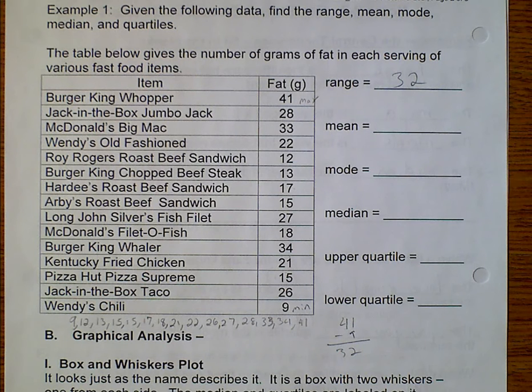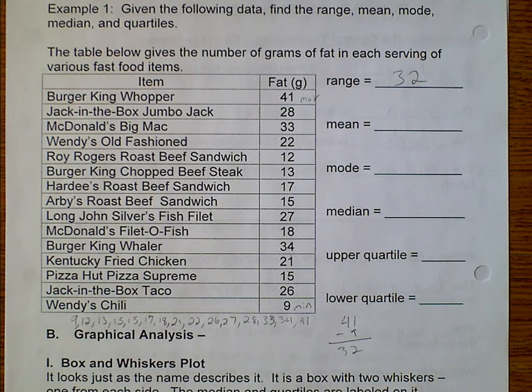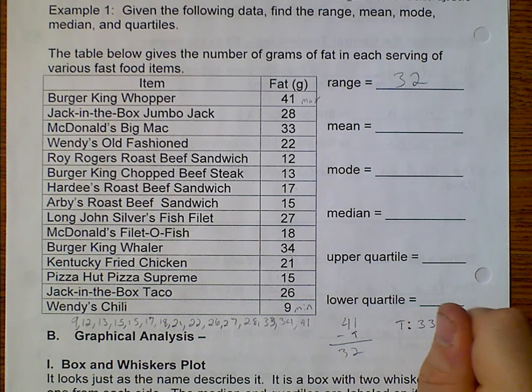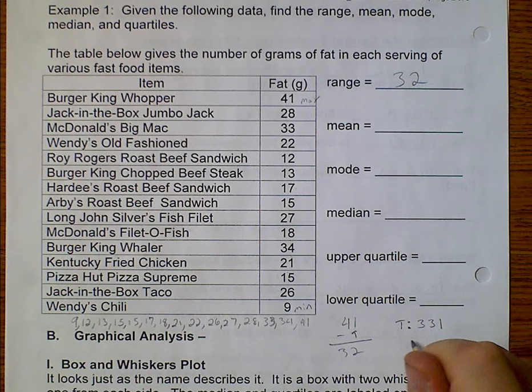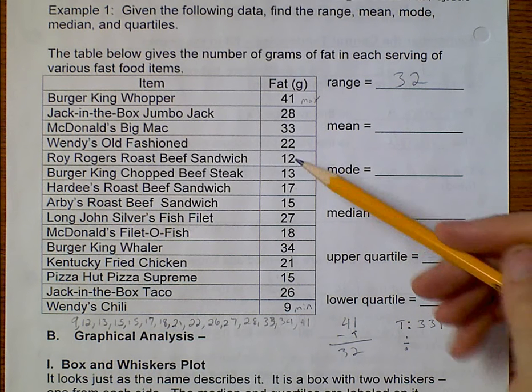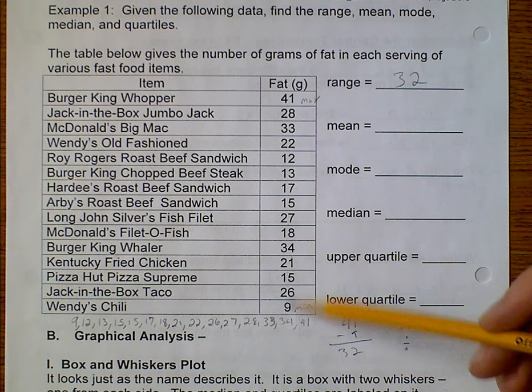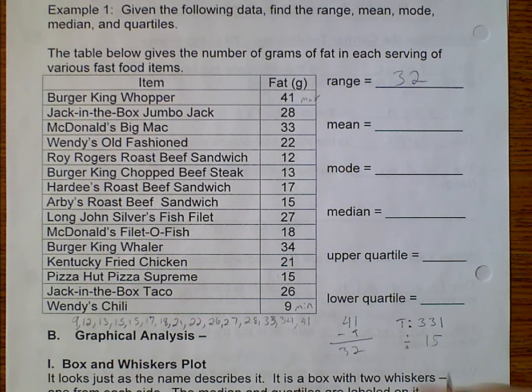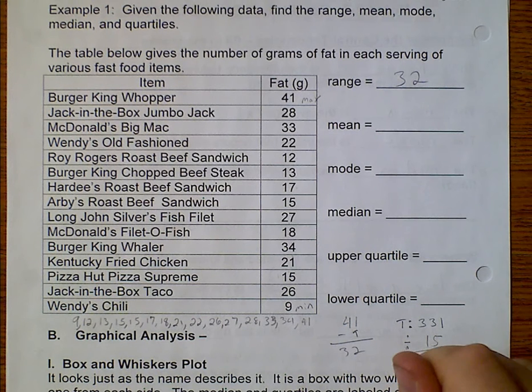So 41, 28, 33, 22, 12, 13, 17, 15, 27, 18, 34, 21, 15, 26, and 9 gives me a total of 331. Then I divide that by 15, and I get approximately 22.